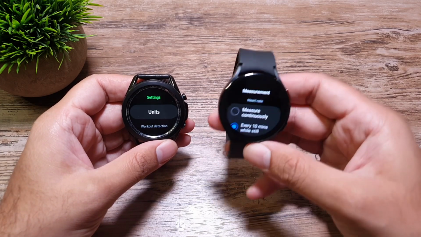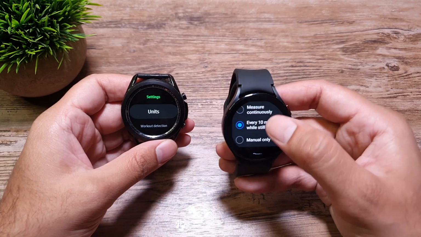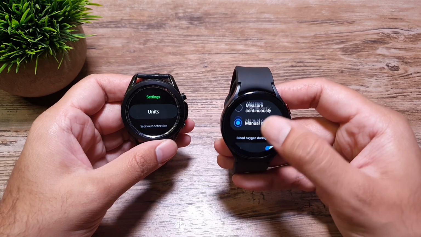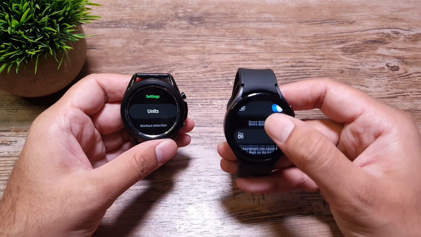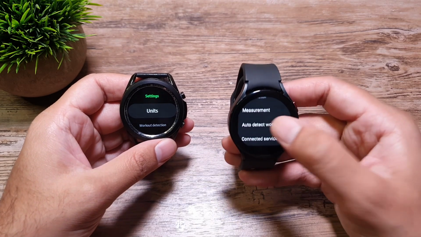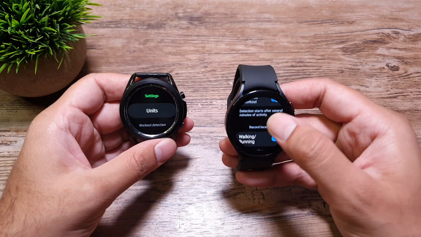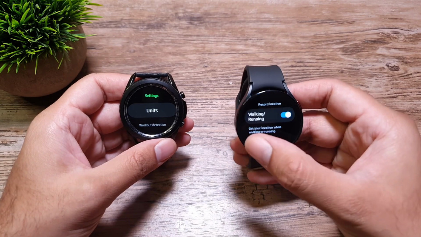And if you go in measurement, here you will find your heart rate measurement to measure continuously every 10 minutes or manual only, and then stress measurement, you can play around with that, blood oxygen during sleep, and snore detection. Then we have auto detect workouts, and here you can turn on these different workouts that you want the watch to auto detect, and you can also turn on record location option for walking and running.